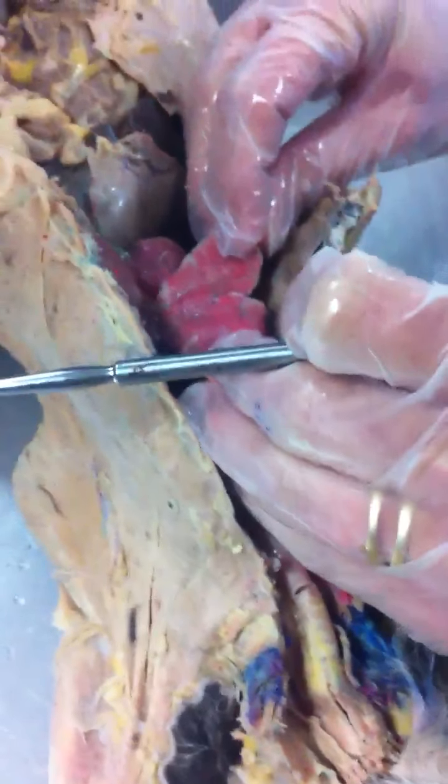It's all one. So it looks like almost like it's two flaps, but it's actually one. So on the left, there's only anterior and posterior? Correct.